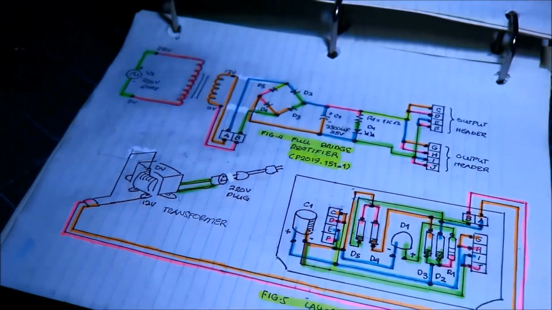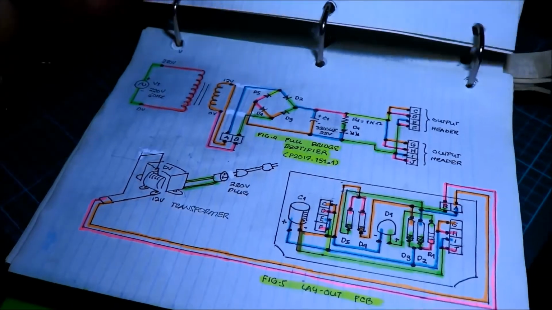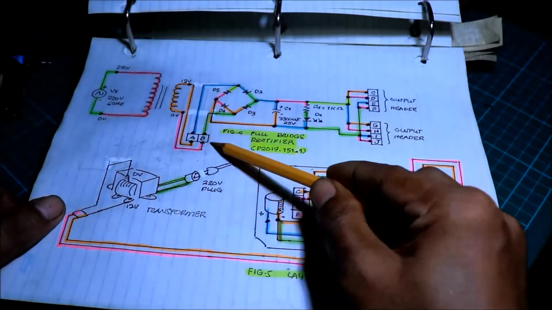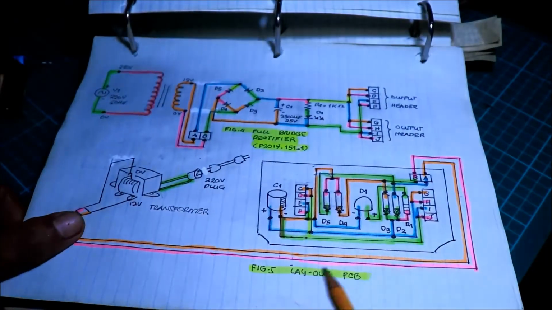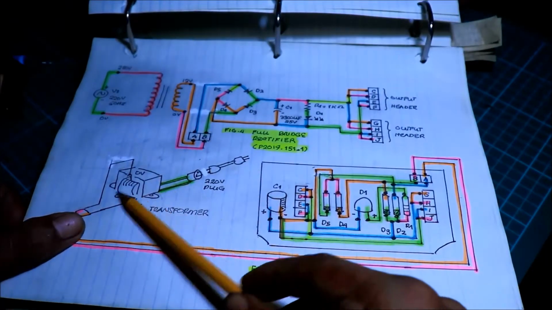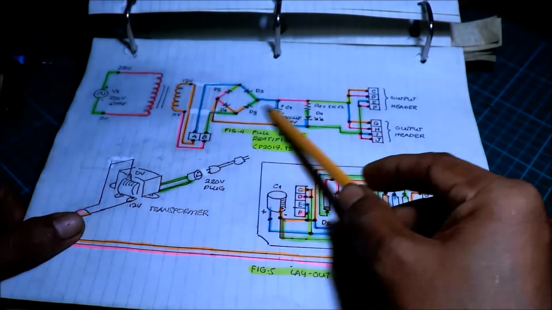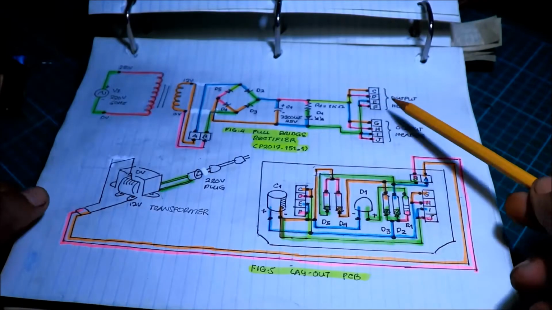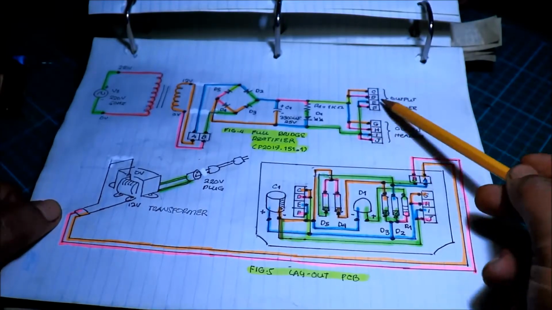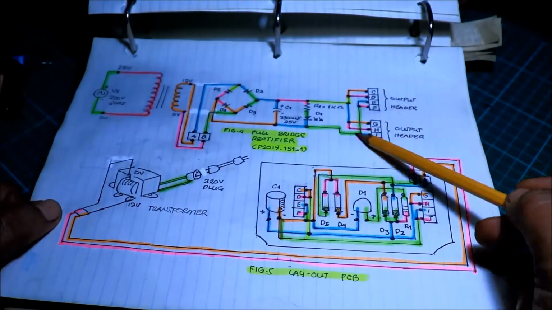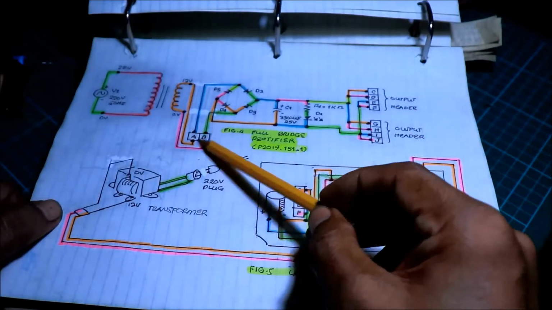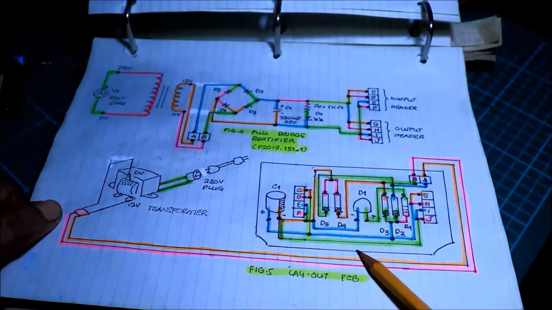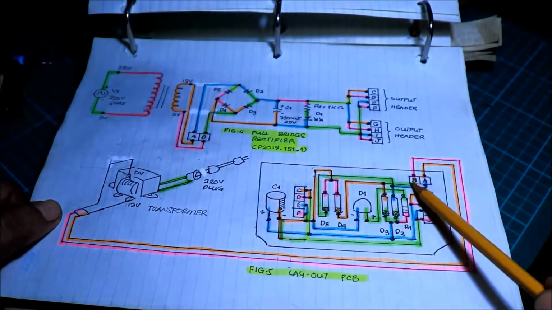Okay, this is now my design. This is my PCB layout, the transformer, and then the schematic diagram. I had the output header for the provision for the voltage regulator, and then I have a header here for the transformer to connect to the PCB. That's the header here.